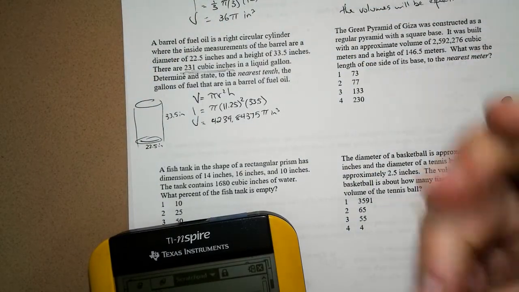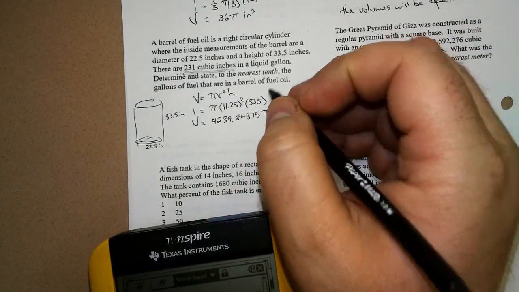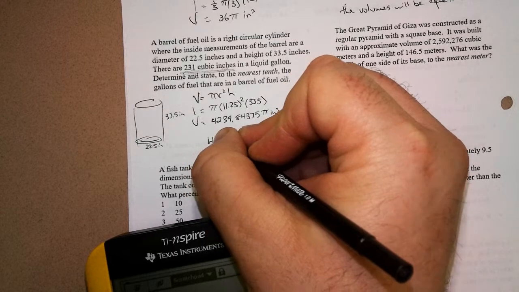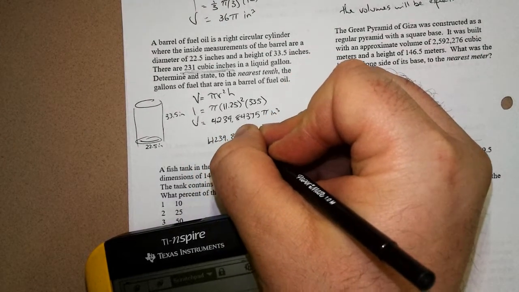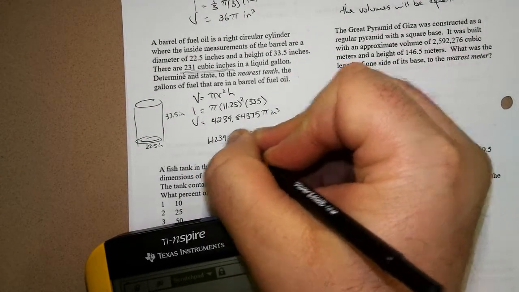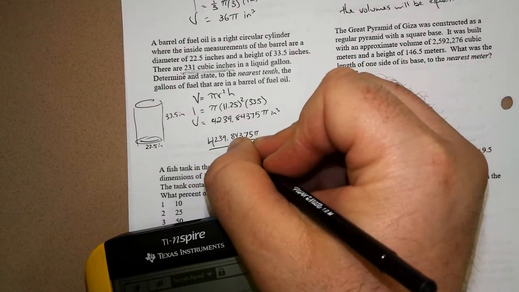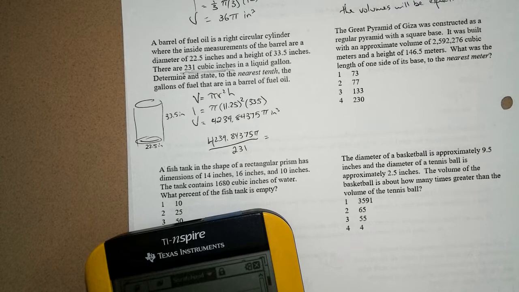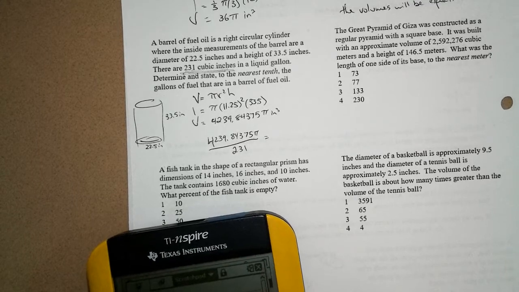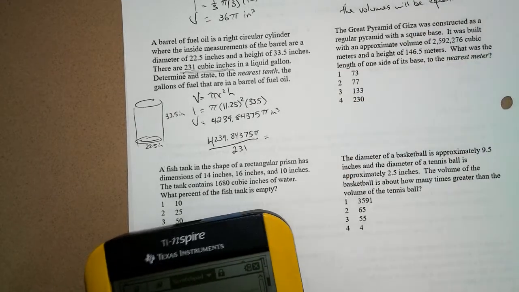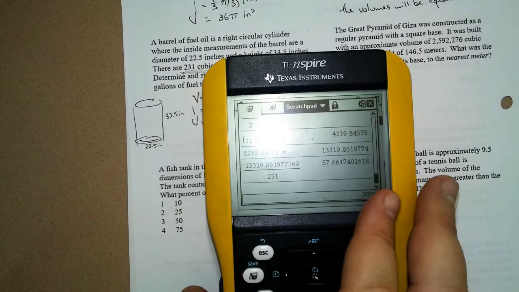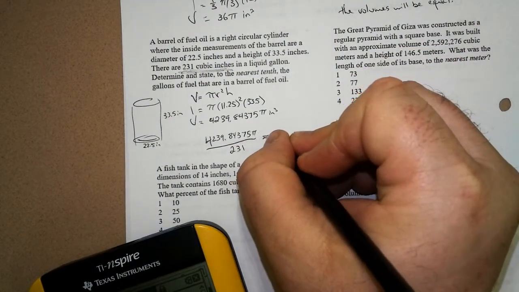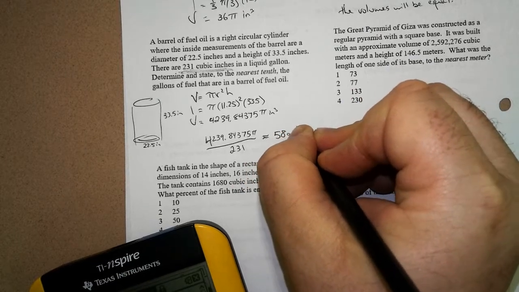But for every 231 of these, we have 1 gallon. So really all we want to do is take this number, 4239.84375 pi, and we just want to divide it out by 231. And that will give us the number of gallons. Now it says to the nearest tenth, so when I divide it out, I get 57.666, so this is just about 58 gallons.